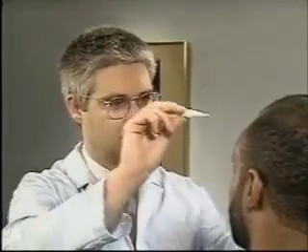I'm going to test the sensation of your face by lightly touching the cotton against your skin. When you feel the cotton touch, I want you to say now. Now, close your eyes. Next, test for light touch using a wisp of cotton.